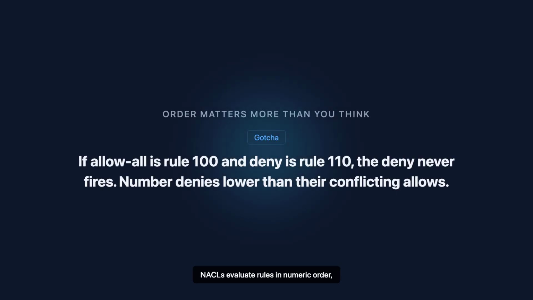NACLs evaluate rules in numeric order, and the first match wins. So if you put allow everything at Rule 100 and then add a deny for a specific malicious IP at Rule 110, that deny never runs. The allow at 100 matched first, the packet was already permitted, and evaluation stopped. To make the deny effective, give it a lower rule number than the allow it conflicts with.